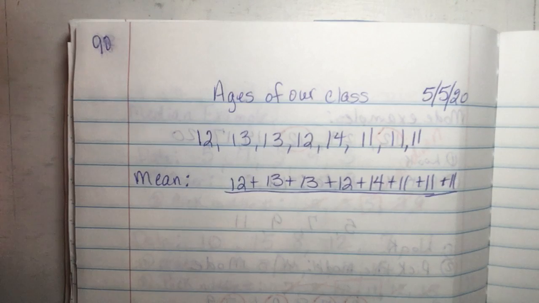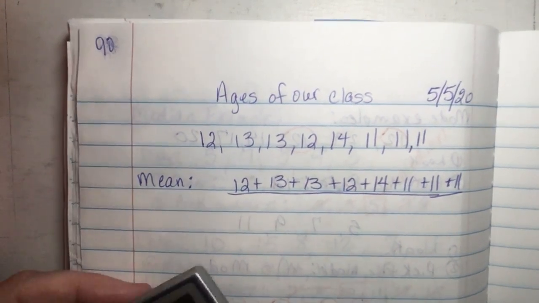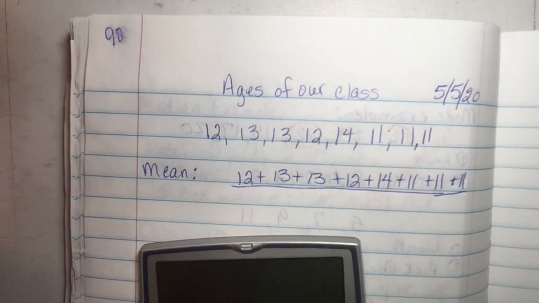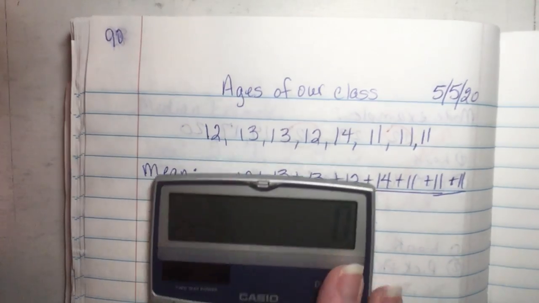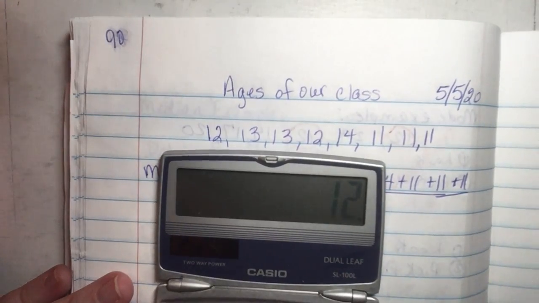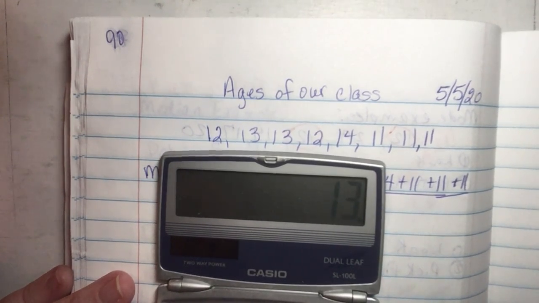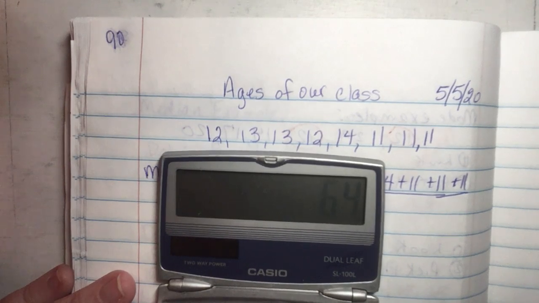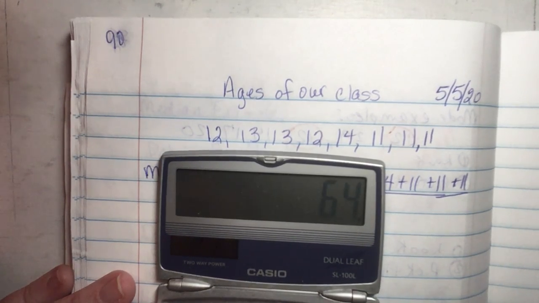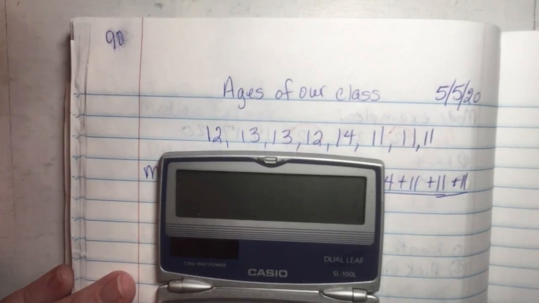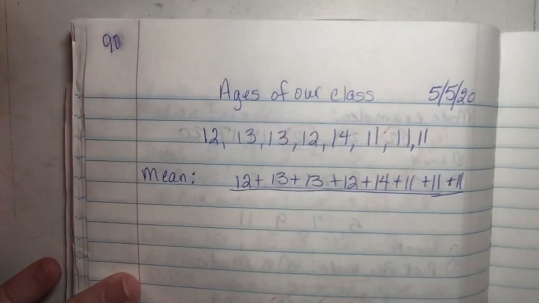So you see, that's why you always count your numbers, because that happens. You forget a number sometimes, okay? So 12 plus 13 plus 13 plus 12 plus 14 plus 11 plus 11 plus 11 equals 97.